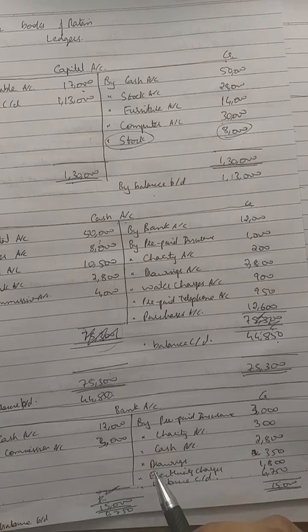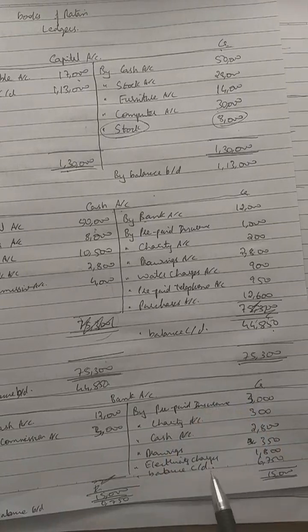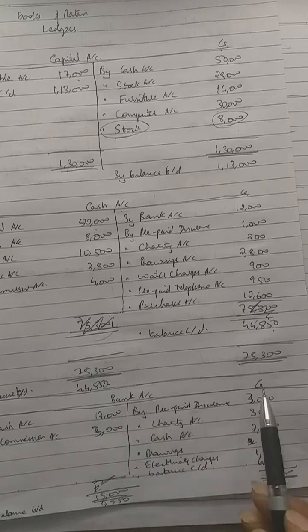Then there is drawings of rupees 350. I think it was for life insurance policy, I'm not very sure. So bank account has been credited, so come to bank account, come to credit side and write the name opposite to it, by drawings. Then there is electricity charges paid by bank, so bank account has been credited, come to bank account, come to credit side, write the name opposite to it, to electricity charges 1,800.